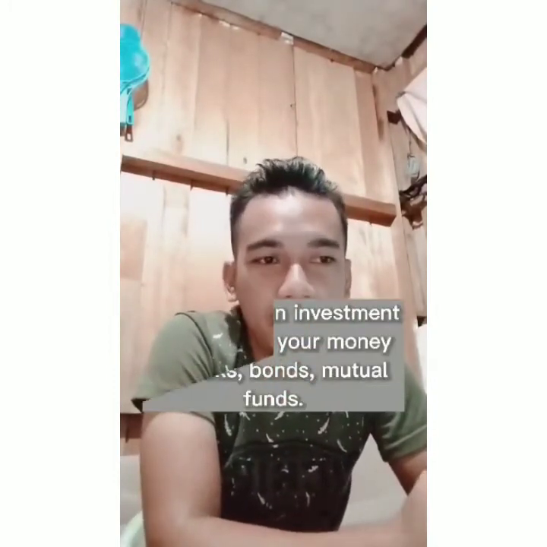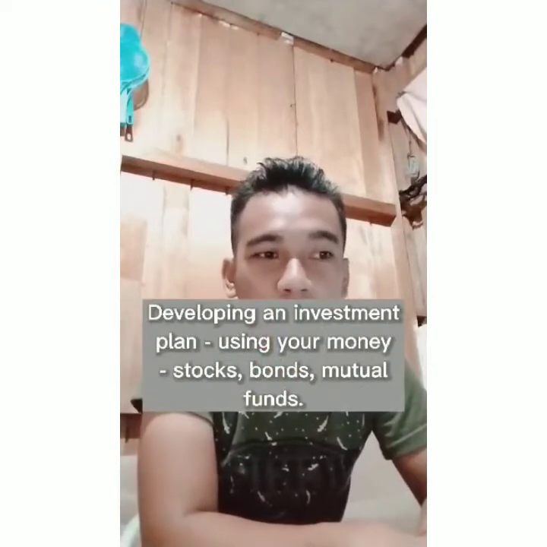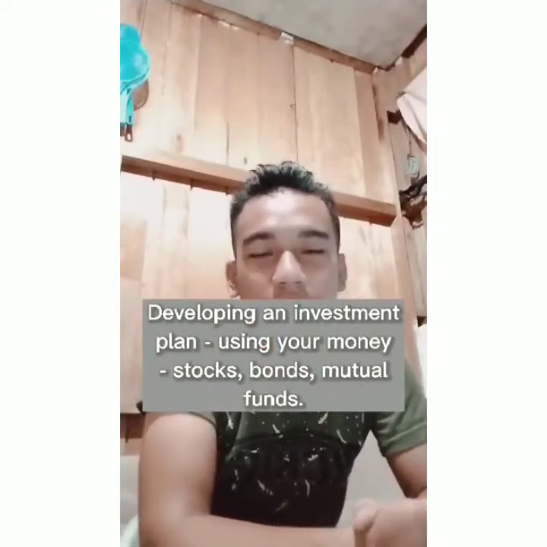The next one is developing an investment plan. Using your money to earn more money. Stocks, bonds, mutual funds. Diversification is one of the most obvious benefits of investing in mutual funds. It is the process of distributing a single investment across different asset classes. Diversification helps us develop a varied portfolio that segregates the headwinds experienced in diverse sectors.